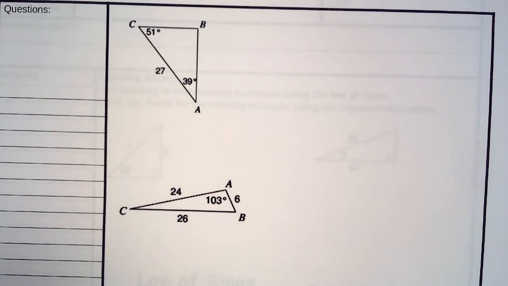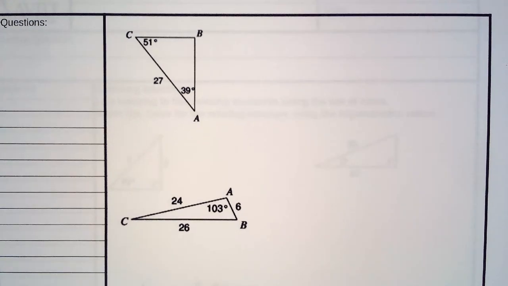Okay, pause the video and see if you can do the next, at least find that third angle on your own.